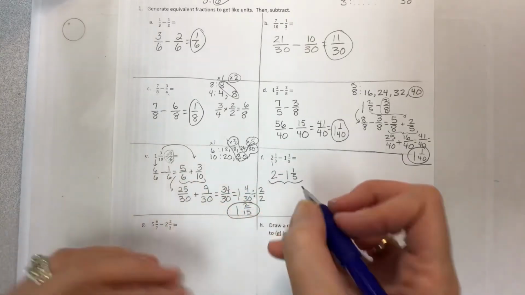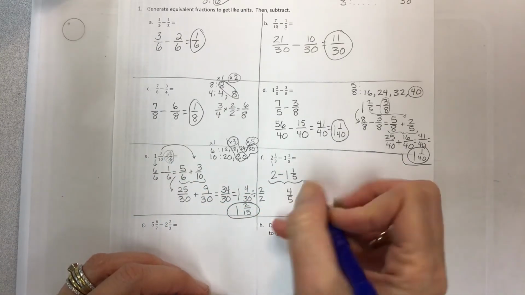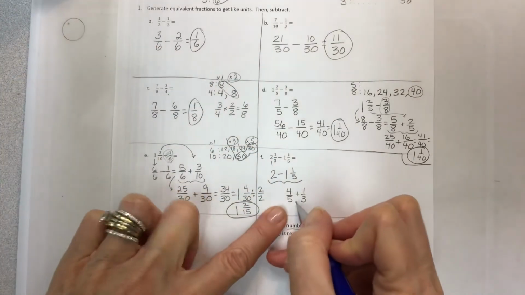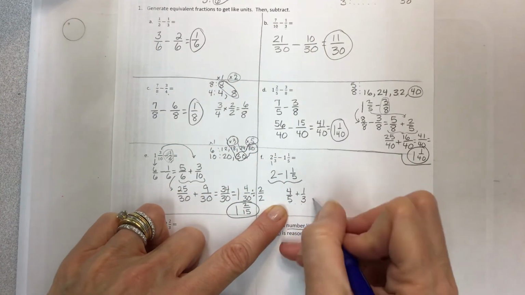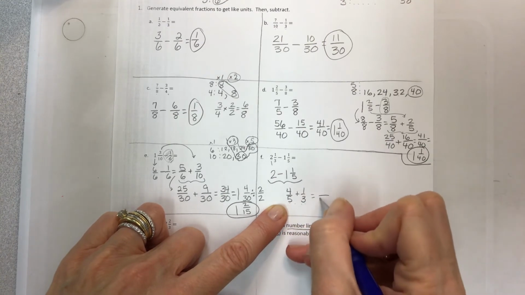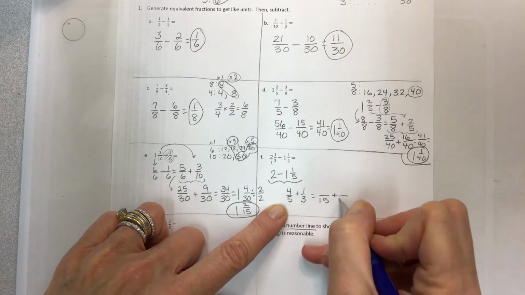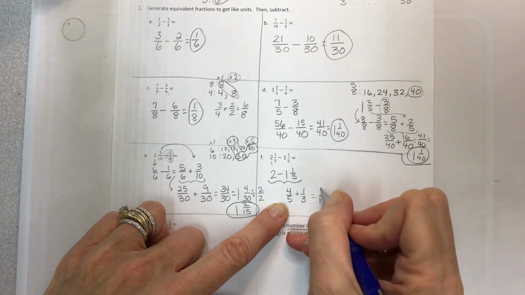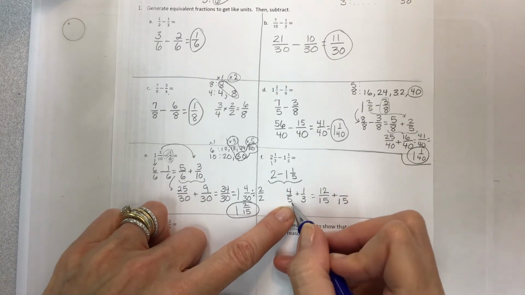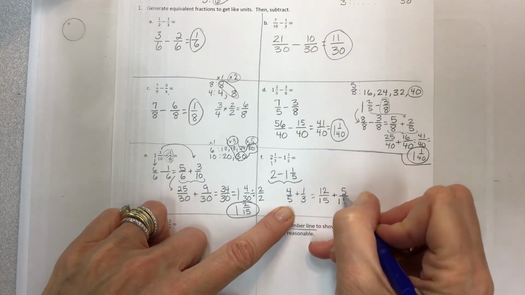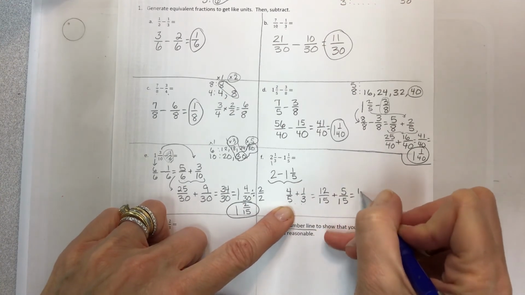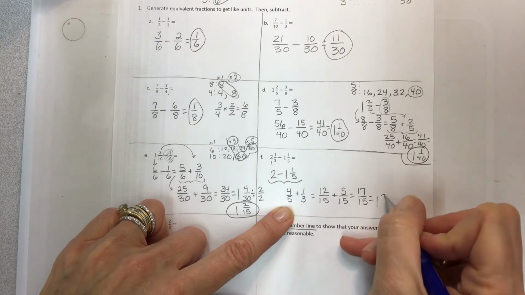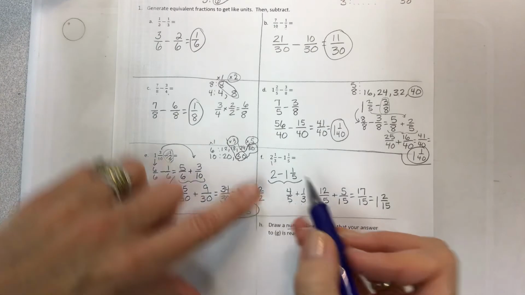So 1 minus 1/5 would give you 4/5. Then you have to put back the 1/3. Now you have to have a common denominator between fifths and thirds, so let's make it 15ths. 5 times 3 is 15, so 3 times 4 is 12. And 3 times 5 is 15, and 5 times 1 is 5. 12 and 5 is 17/15. And you get 1 and 2/15.